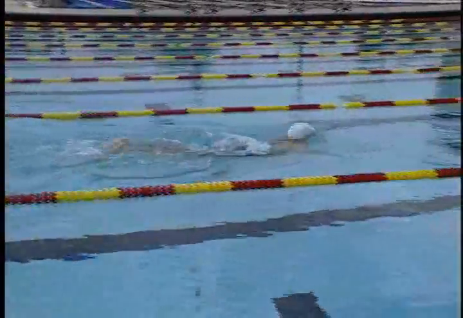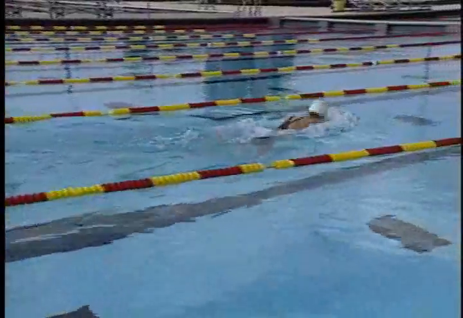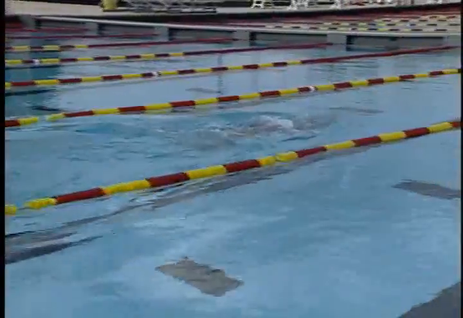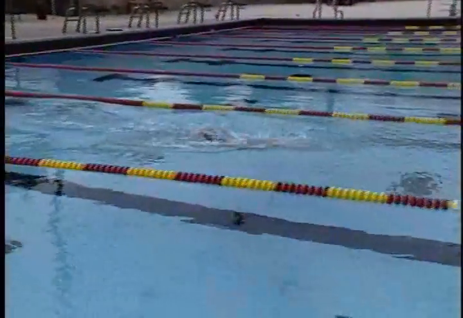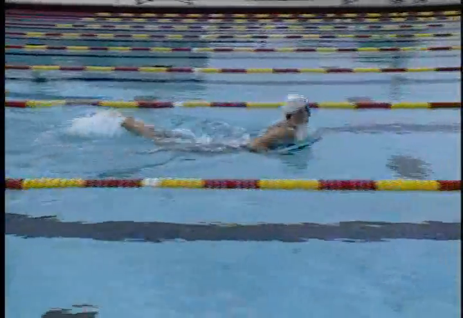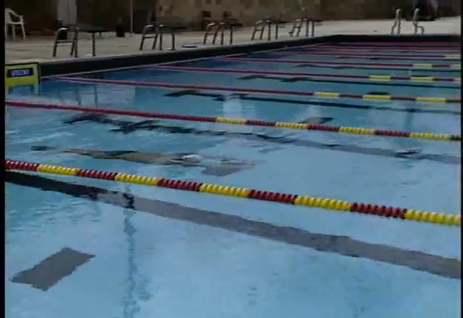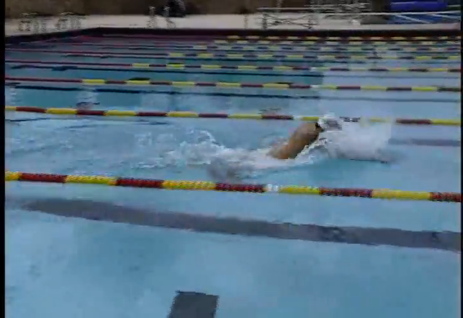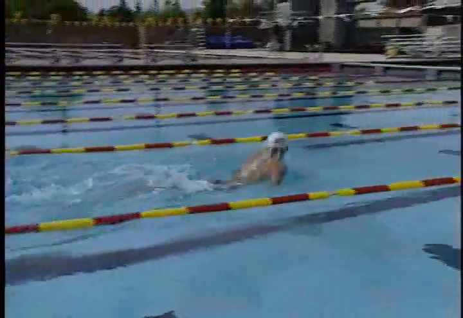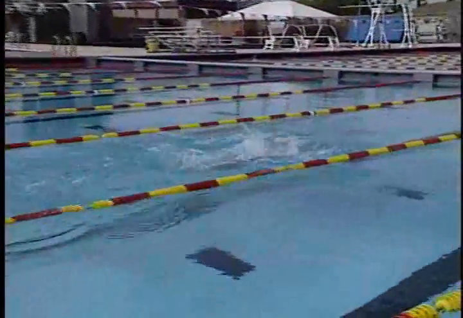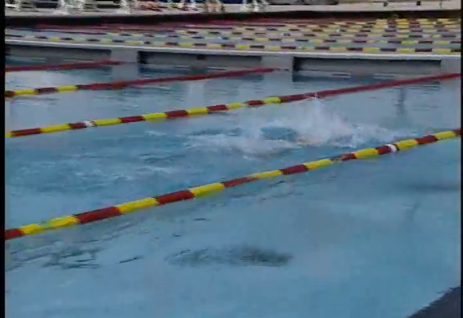The first is doing a legal kick. Even though the feet are coming down together in a manner similar to a butterfly kick, they are actually following the hips as the knees pull them forward. This second swimmer is doing an illegal kick. The downward motion of the feet occurs prior to the knees pulling them forward.